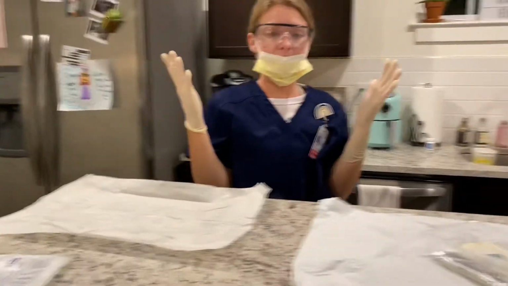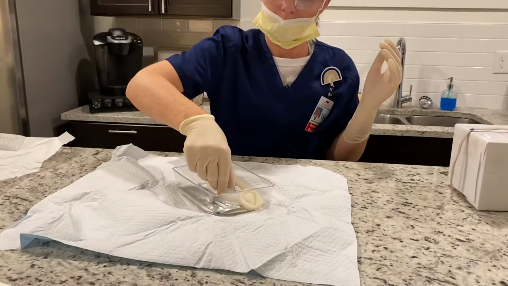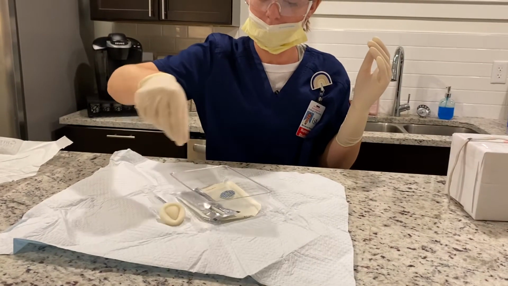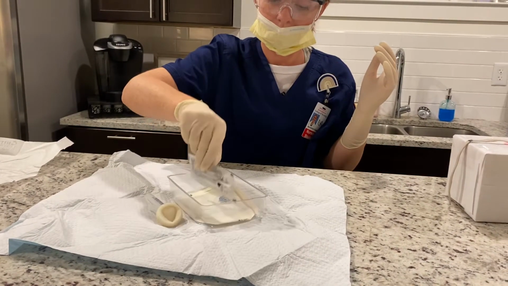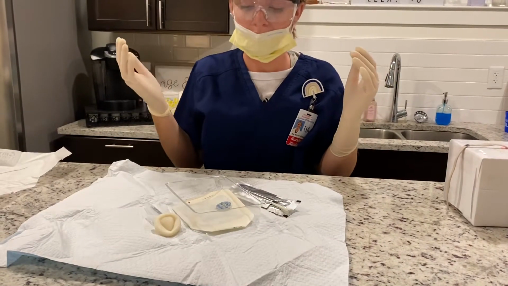So I'm going to keep my hands above my waist, and I'm going to organize my sterile field and make sure everything stays away from the 1-inch border.